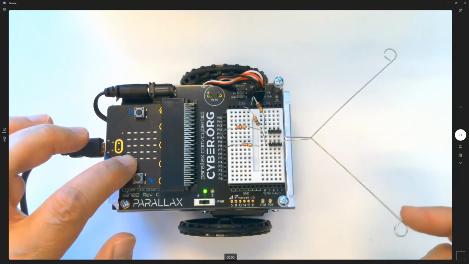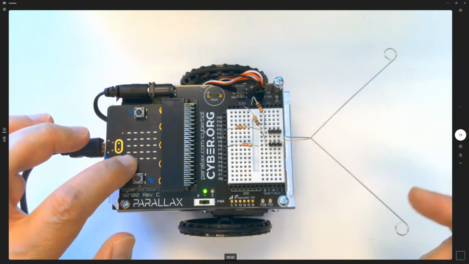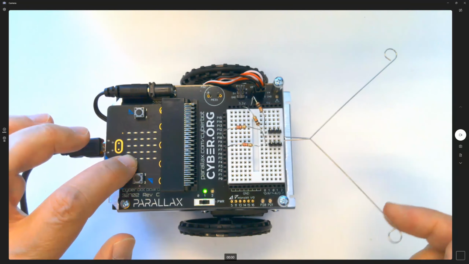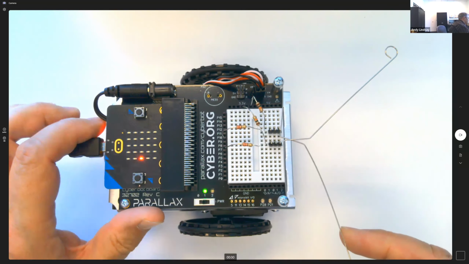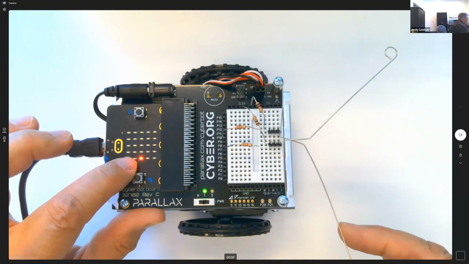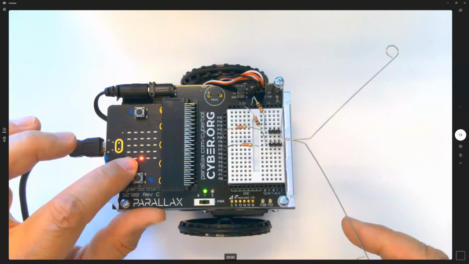So the net effect is the robot is detecting an object on the right, because of the script, yes. Okay, good. We're getting it. That makes sense.